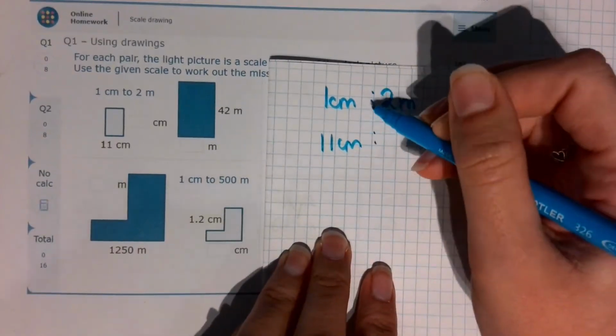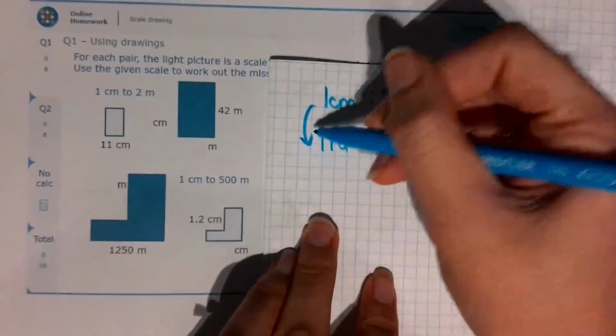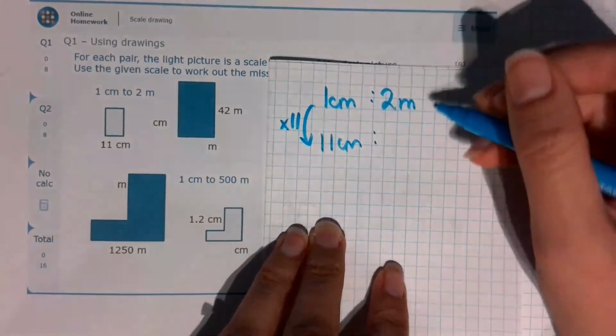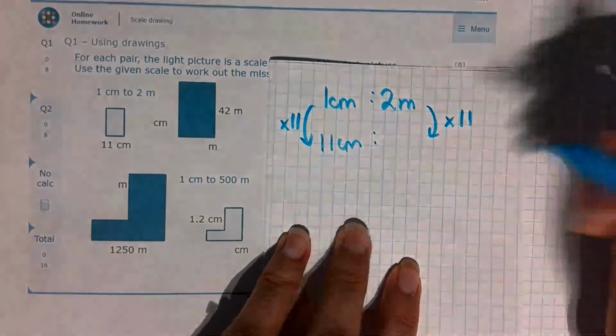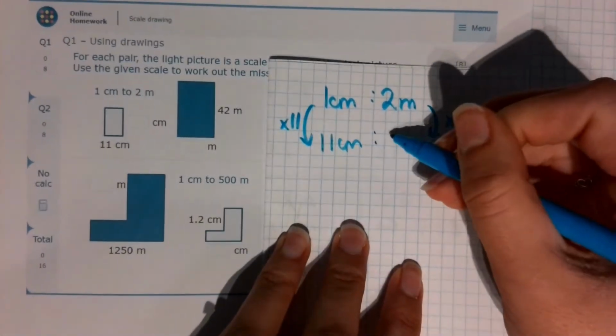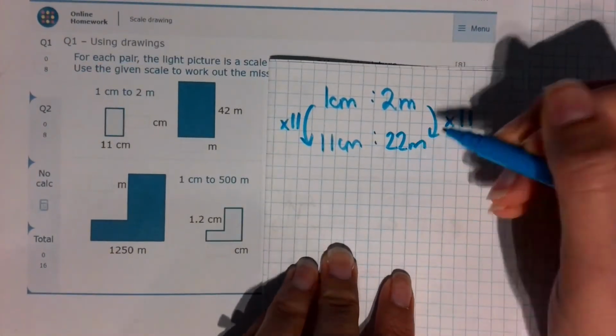What have I done to my ratio to get 11 centimetres? Well, I've multiplied it by 11. So if I multiply that side by 11, it's important to multiply that side by 11 because otherwise the ratio is not preserved. 2 times 11 is 22 metres.